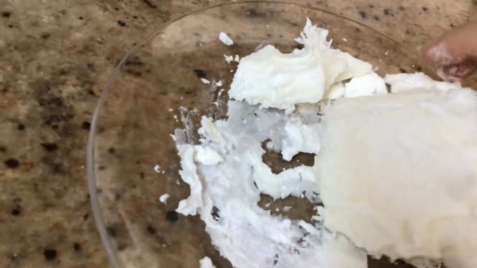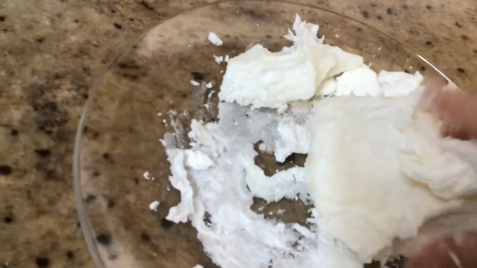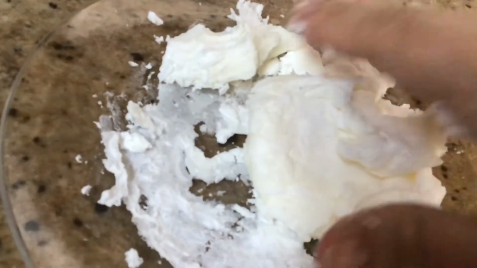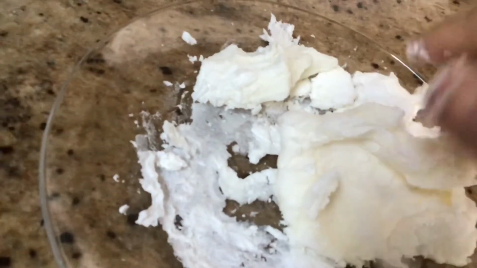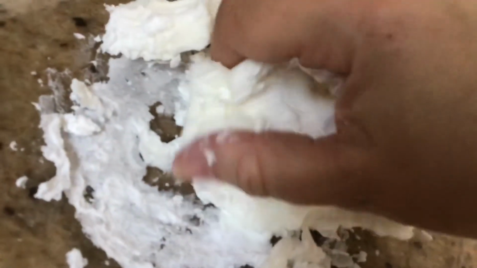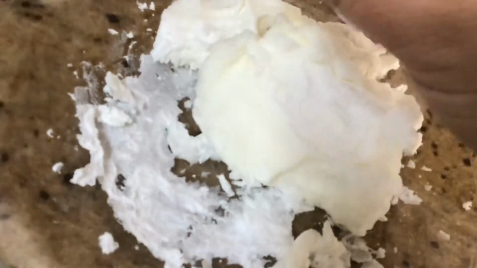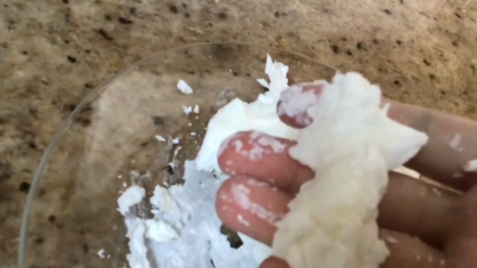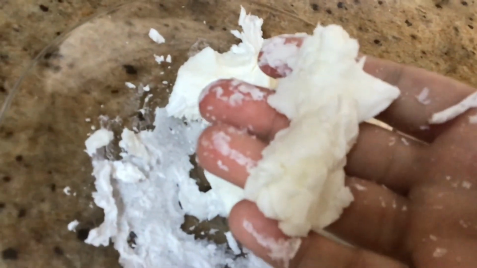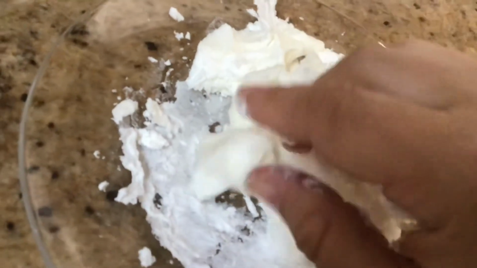And I would just recommend that you're using Ivory, because this brand is specifically known for having this low density. If you have another kind of soap and you put it in a thing of water and it sinks, it does not have the amount of air that's trapped in there, so it would not be a good one to use.